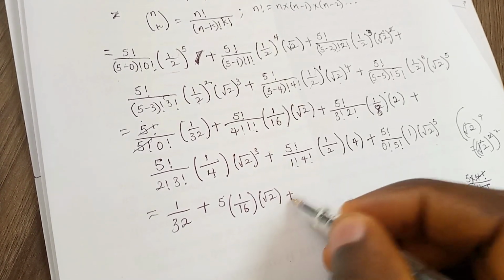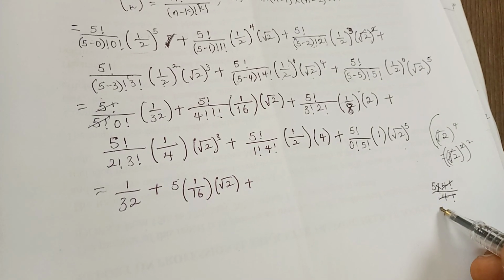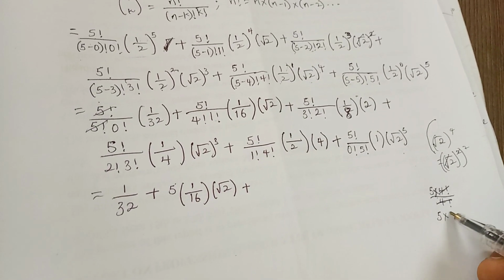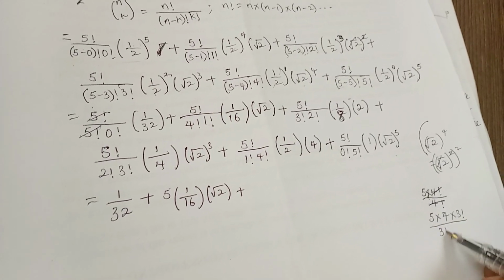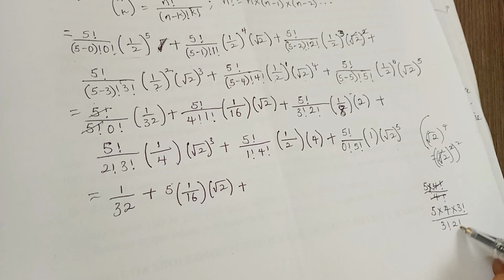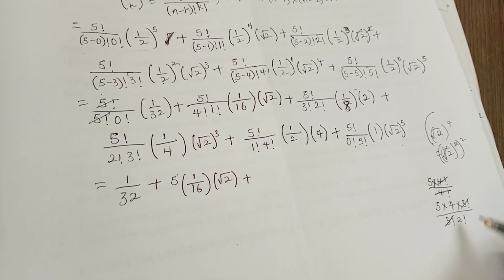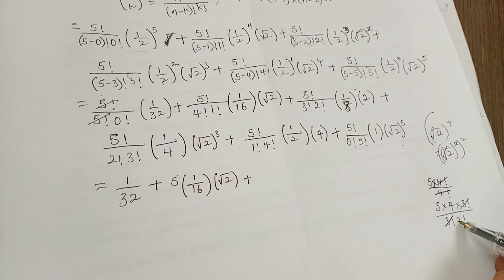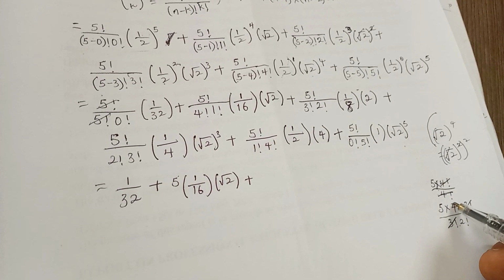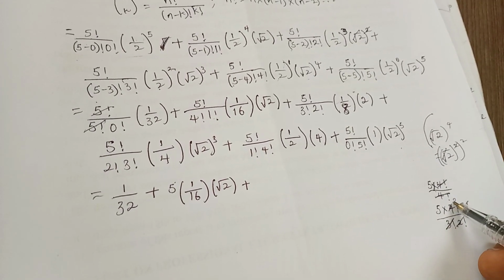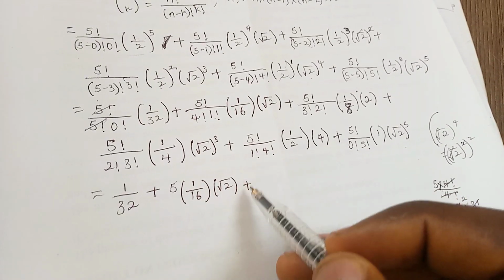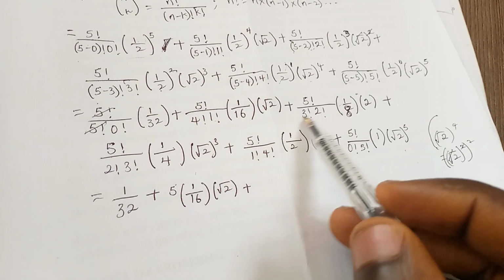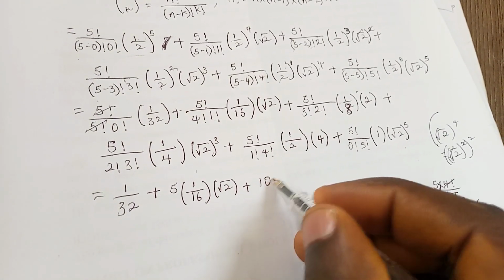Plus the third one, I'm just going to be working by the side here. 5 factorial over 3 factorial 2 factorial. That is 5 times 4 times 3 factorial over 3 factorial 2 factorial. Right? So this is going to cancel 3 factorial. But this 2 factorial is 2 times 1, which is 2. And if you divide 4 by 2, you'll be left with 2 here, right? So 5 times 2 is going to be 10.